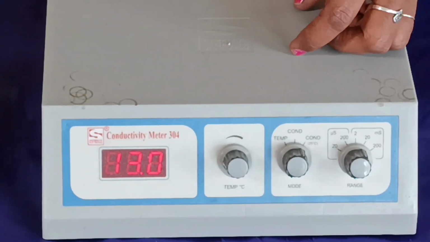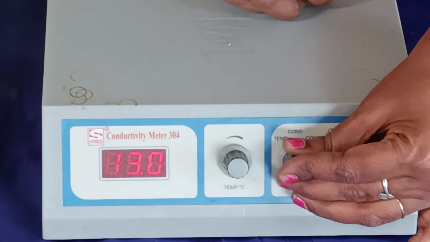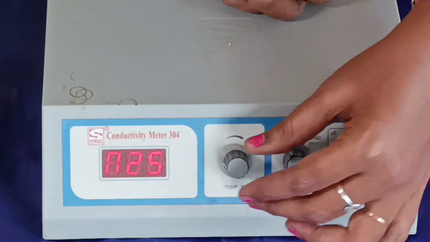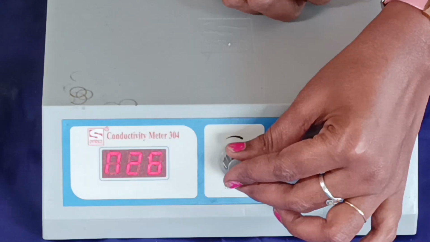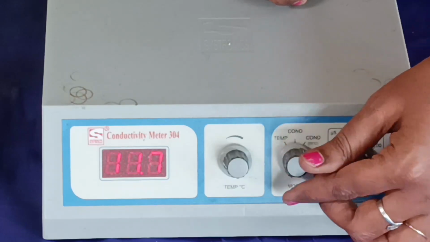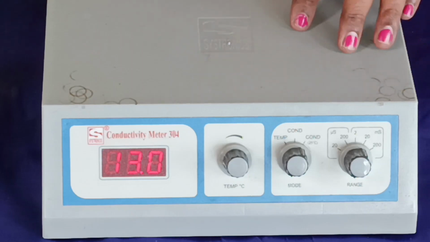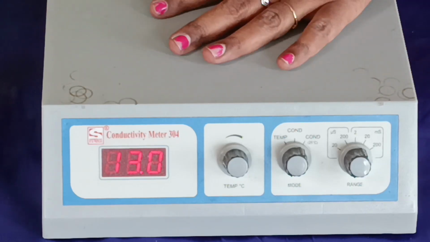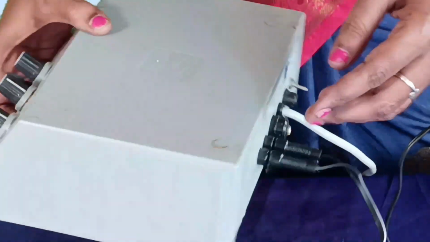In order to calibrate the instrument, set the temperature at 25 degrees Celsius. So adjust the knob to temperature mode and fix the temperature at 25 degrees Celsius. Then keep the knob at conductance at 25 degrees Celsius and fix the reading to 12.8 by adjusting the knob. Adjust this knob. Using this knob, adjust the value to 12.8.